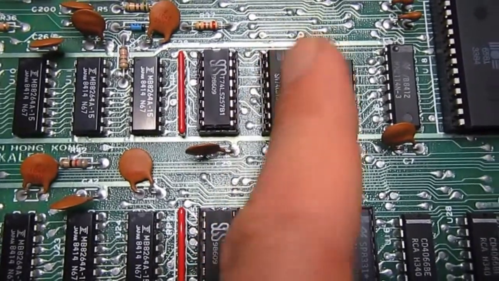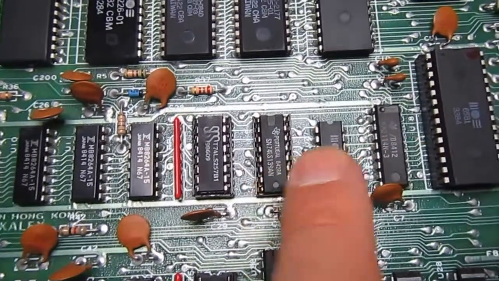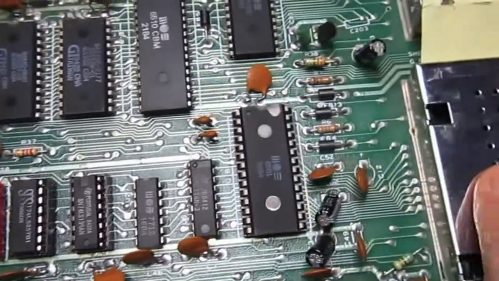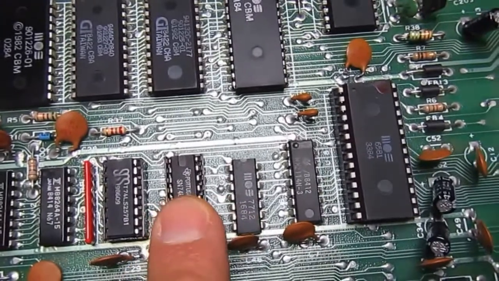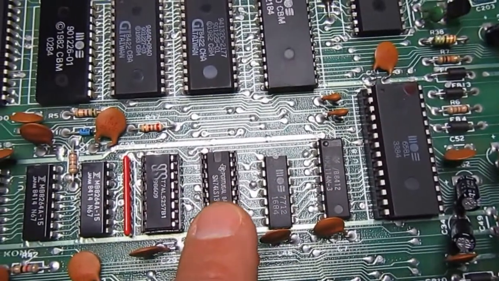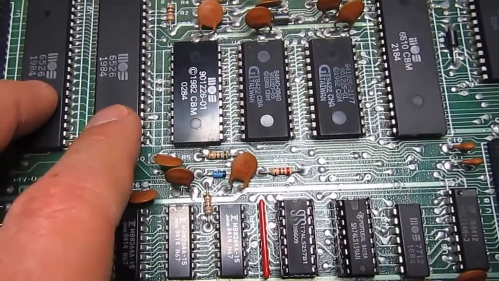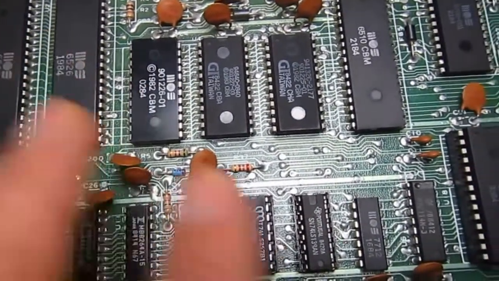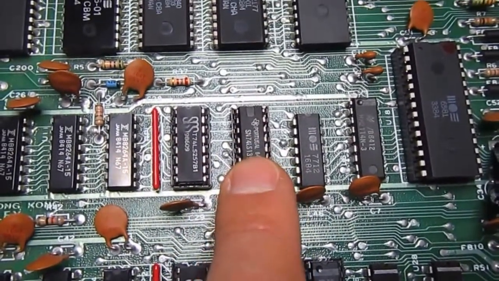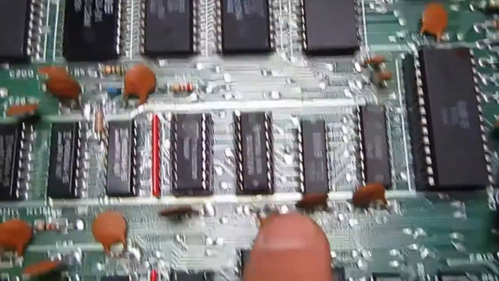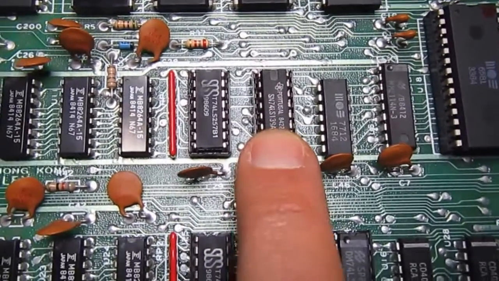Half of this one is making the chip select for the SID, for the VIC, color RAM, and the other half, I'm going by memory, is making the chip select for the two CIA, for example, and the other signals that are mapped into the I/O space of the CPU. And this one, the original, this is the replacement, was faulty too.